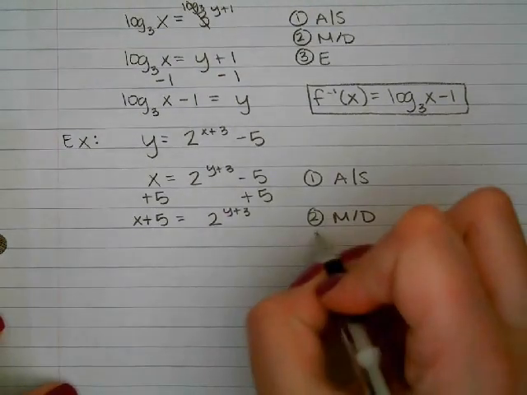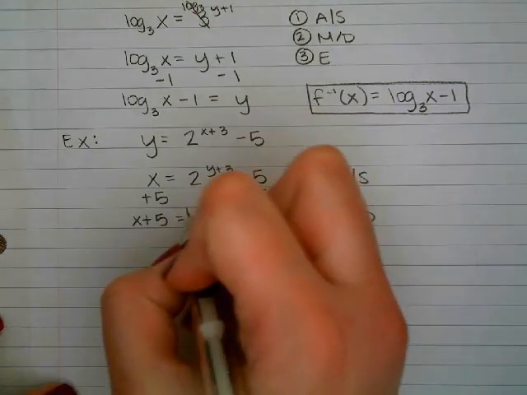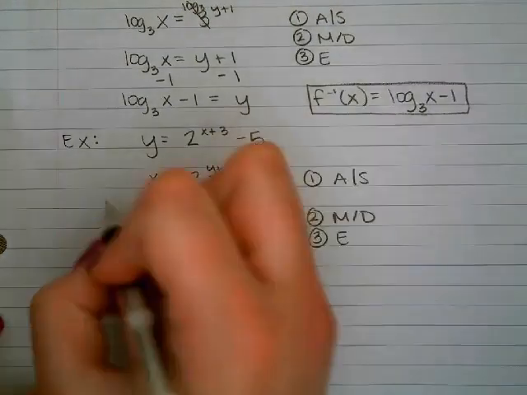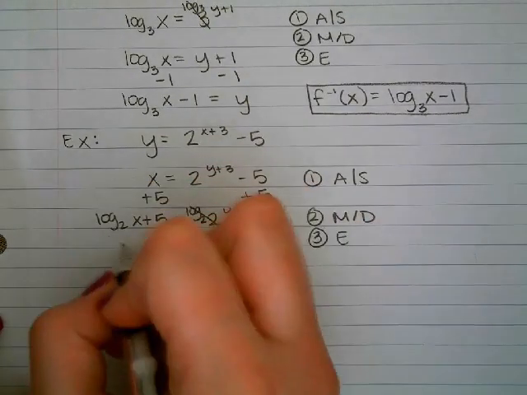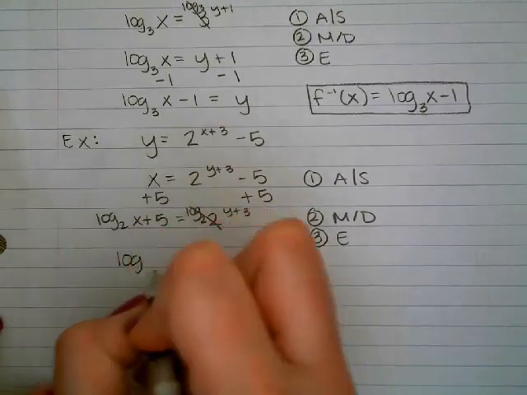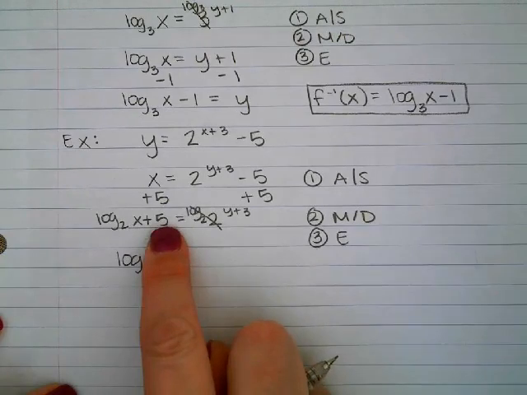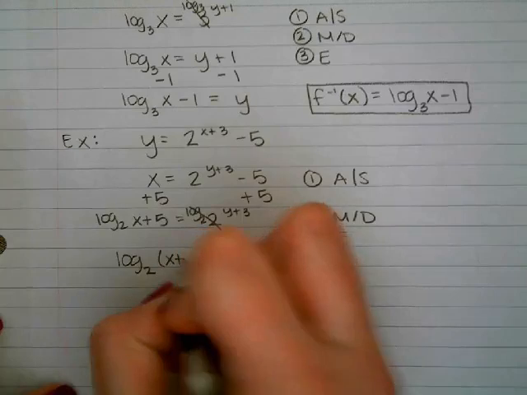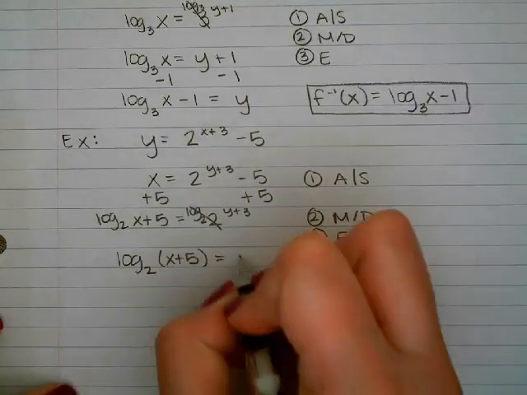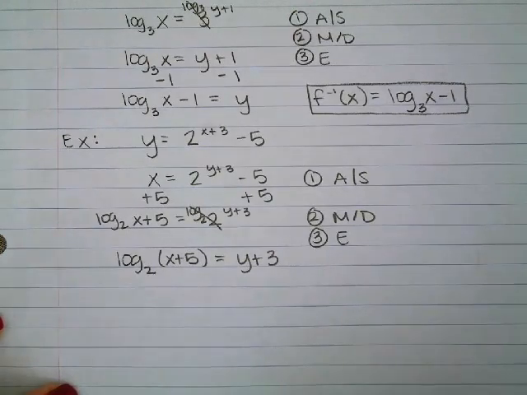So now, to get rid of the base of an exponent, I do a log base 2. The log base 2 was of the x plus 5, of that whole group, so I'm going to put that in parentheses to show it happened to the whole thing, equals y plus 3. And now to get the y alone, I can just subtract the 3.